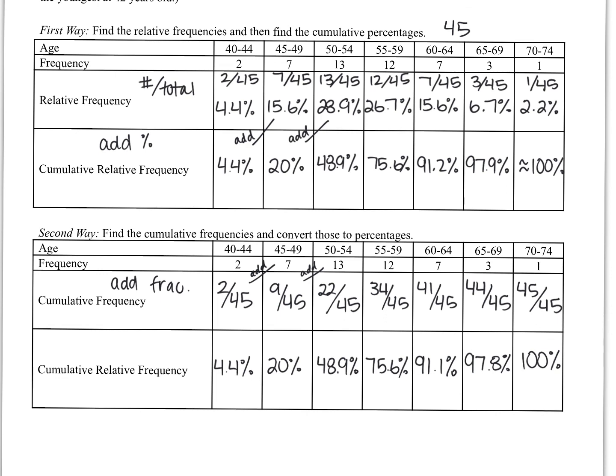So it still tells me the exact same thing. 75.6% of all U.S. presidents, when they were elected, were between 40 and 59 years of age. So I get the exact same percentages with a little bit of room for error, and it tells me the exact same thing.